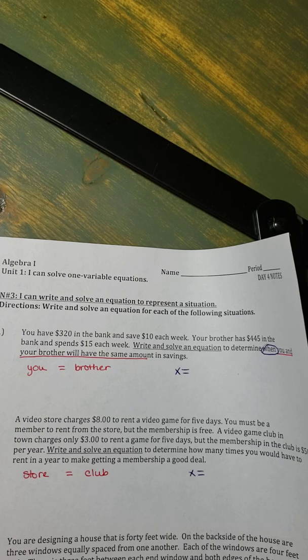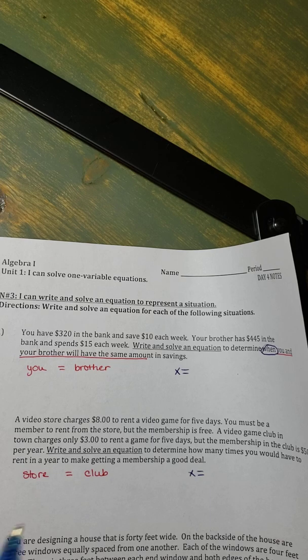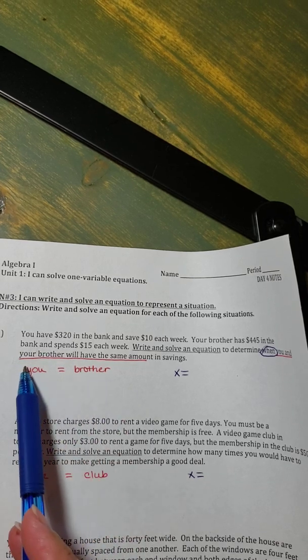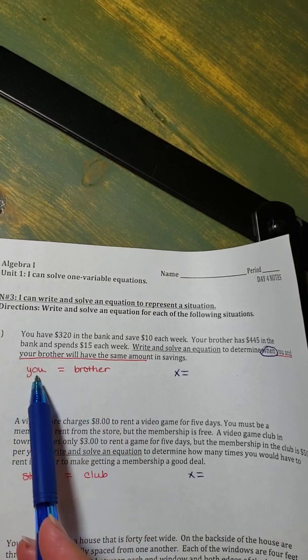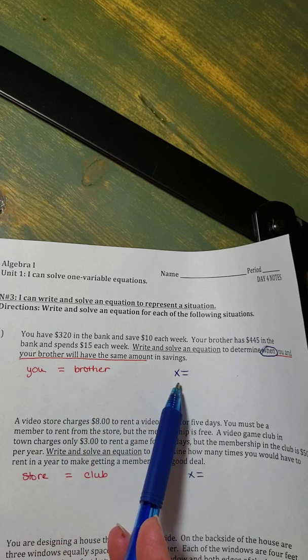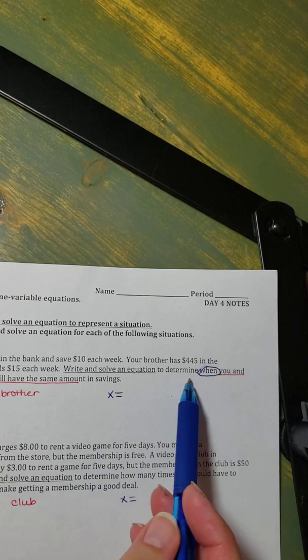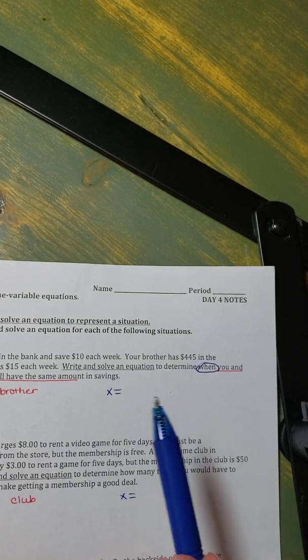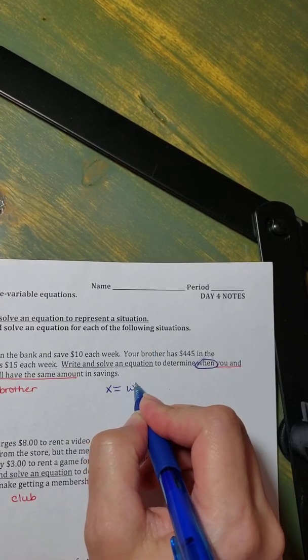So what are we asked to do? We want our brother and you to have the same amount in savings. So we want you and your brother to have an equal amount. I also need to make sure I know what X stands for. And in this case, the key word is when. So when are you equal?